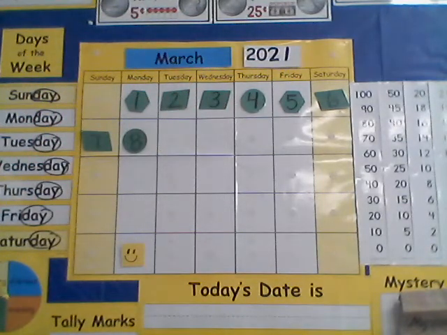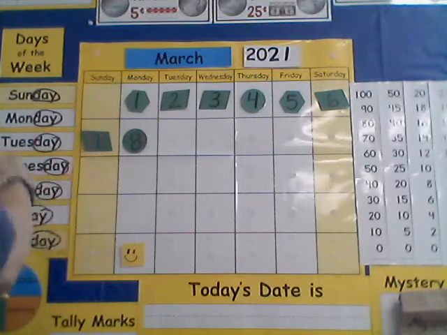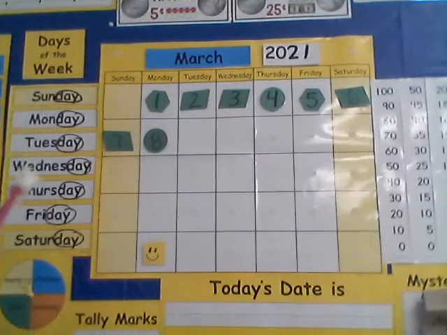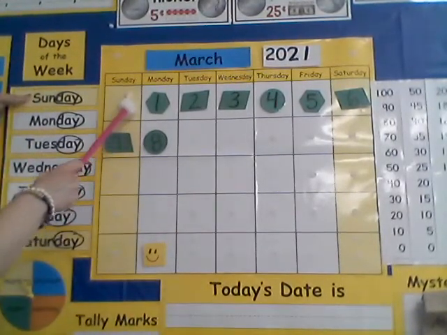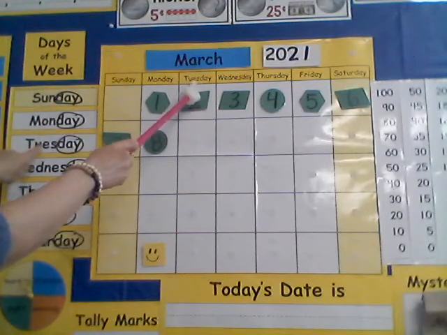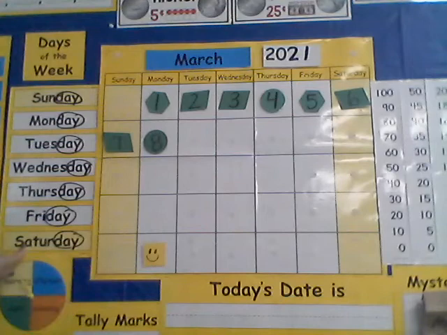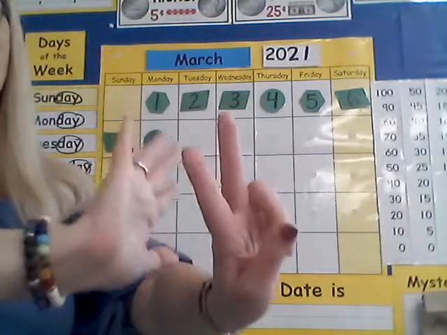2021. Now, friends, if yesterday was Monday, then that means that today is Tuesday. But let's just double check, friends. We have Sunday, Monday, Tuesday, Wednesday, Thursday, Friday, Saturday. And how many days are in a week? 7 days in a week.